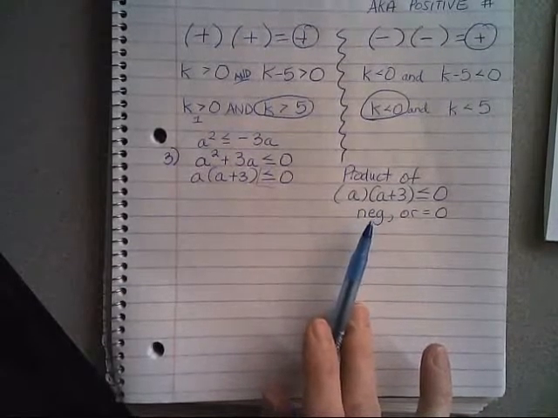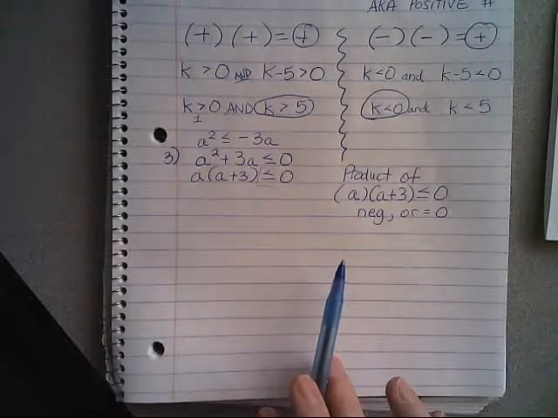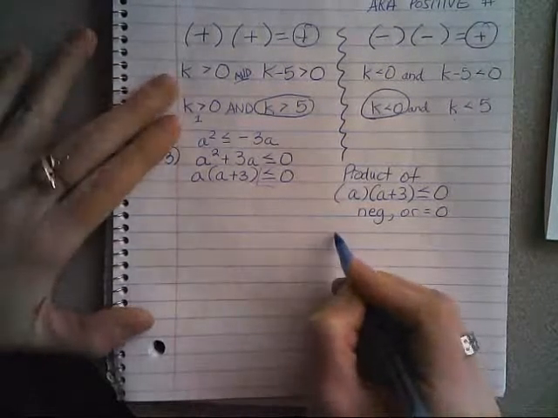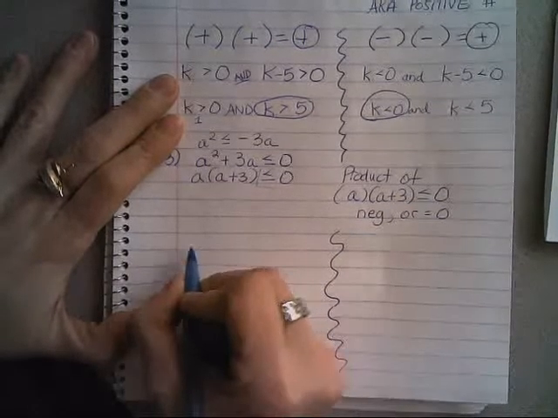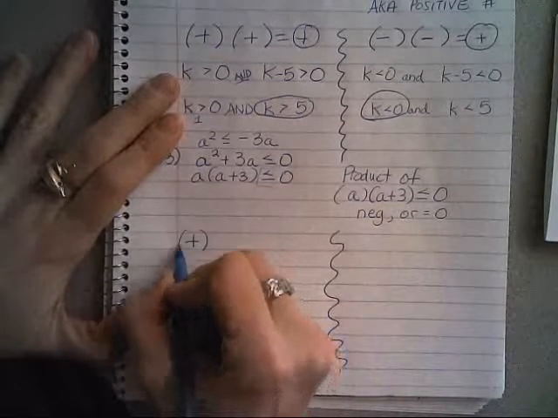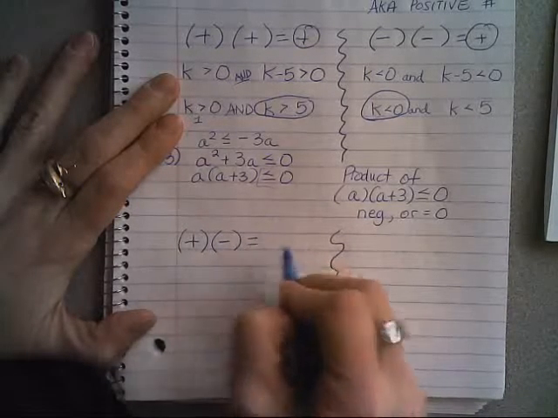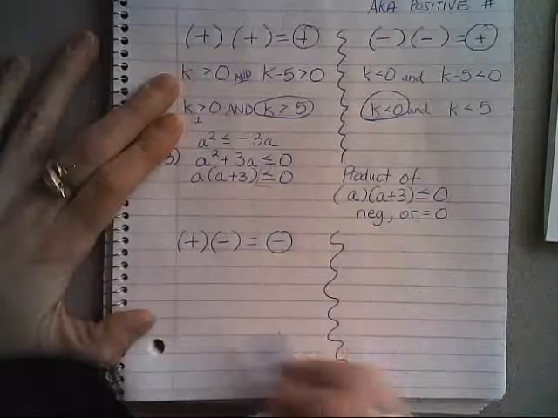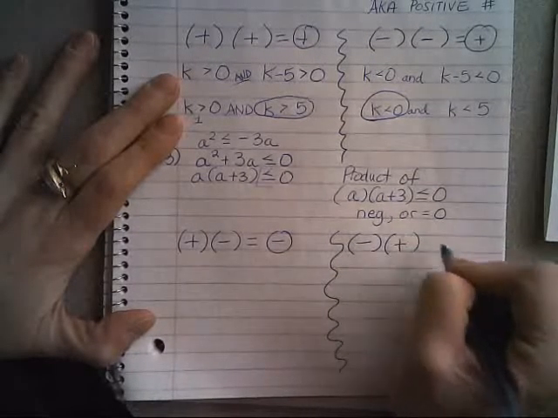In order to create a negative or 0, you have to solve it, again, two ways. Make one positive, one negative, because their product is negative. And whatever you did on this side, invert it for the other one.